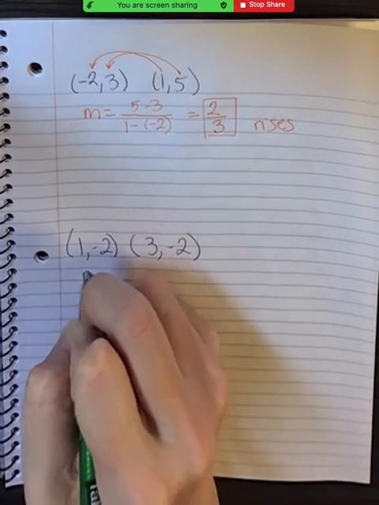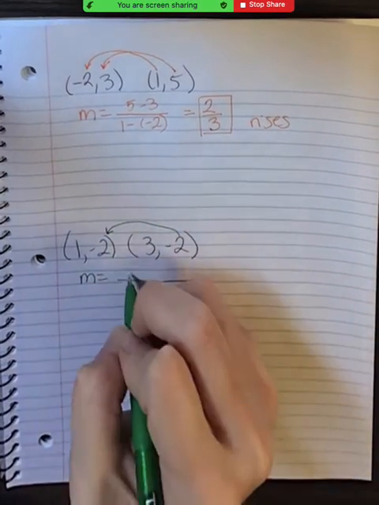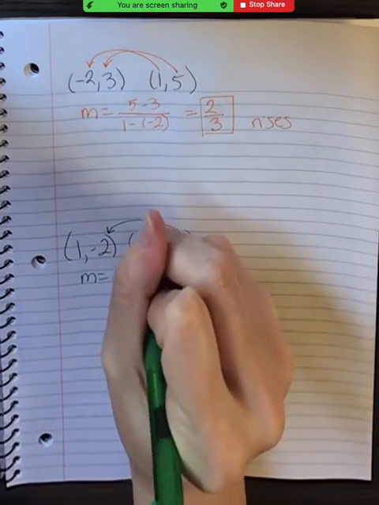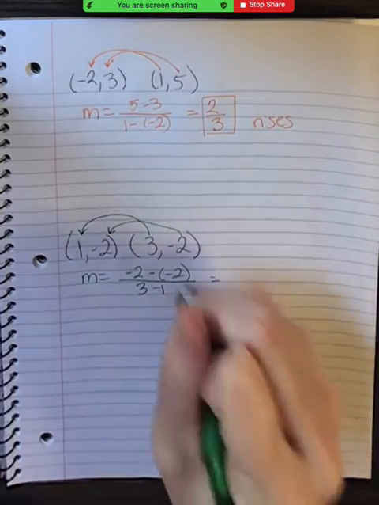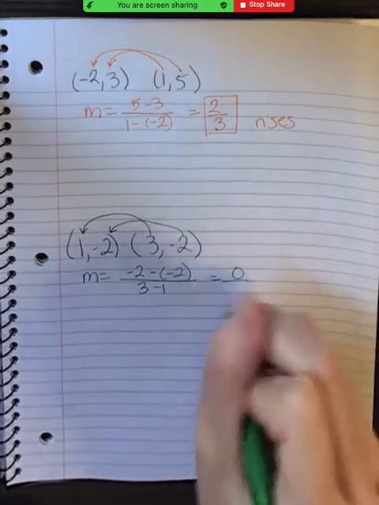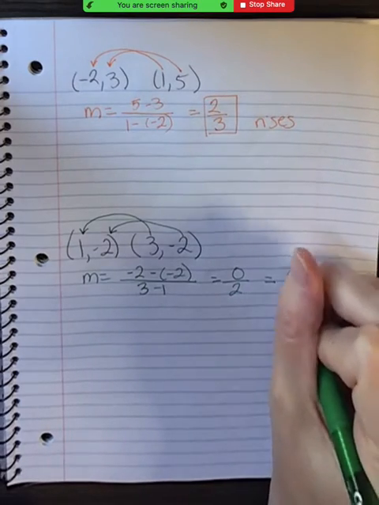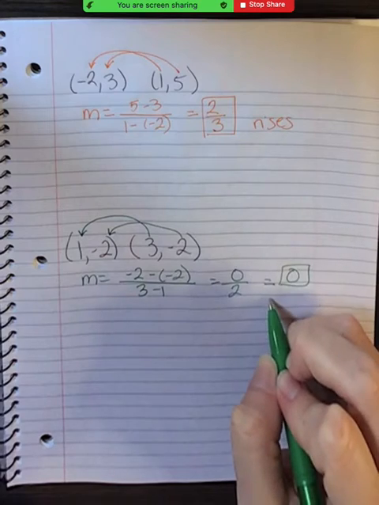Second 2 points, same thing. Change in y, so -2 minus -2 over change in x, 3 minus 1. -2 minus -2 is 0. 3 minus 1 is 2. 0 over 2 is 0. So that means this is a flat line, so it is horizontal.